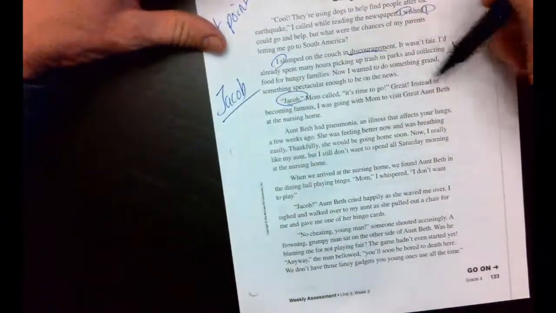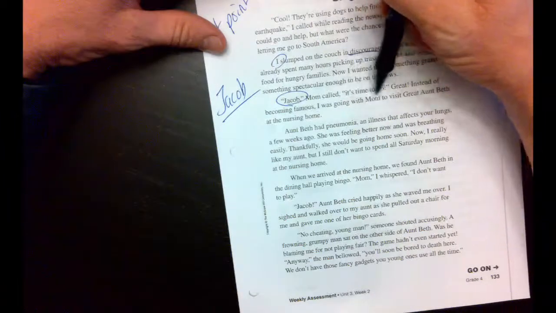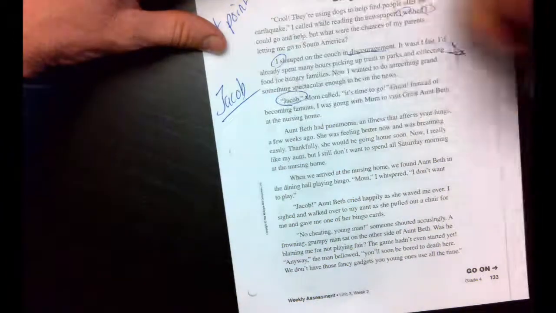It's time to go. Great. Instead of becoming famous, I was going with Mom to visit great Aunt Beth at the nursing home.